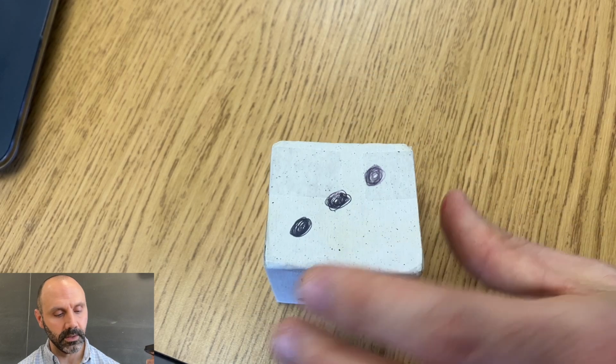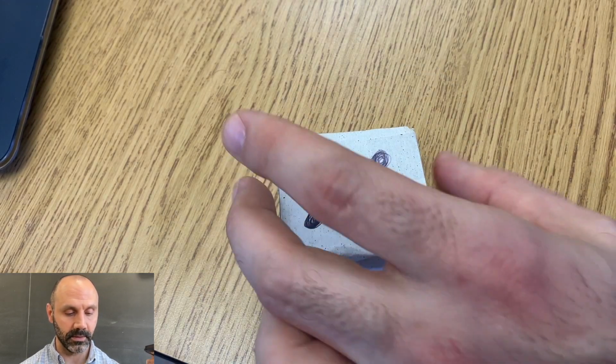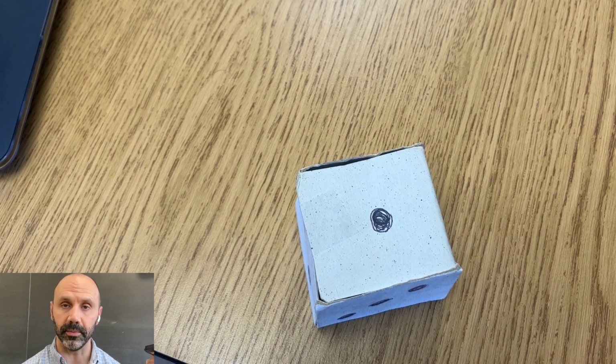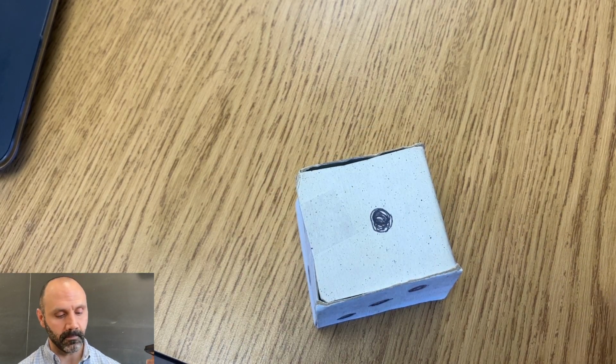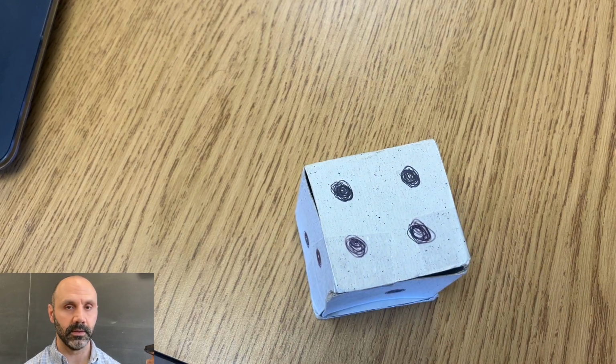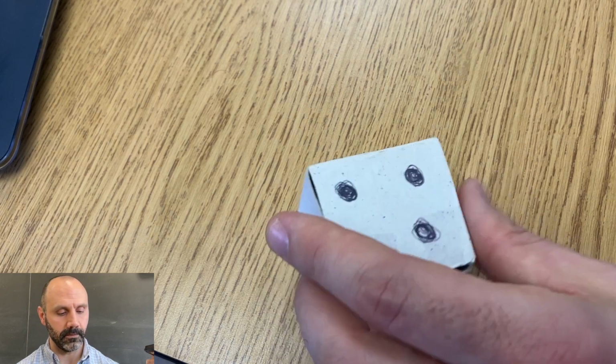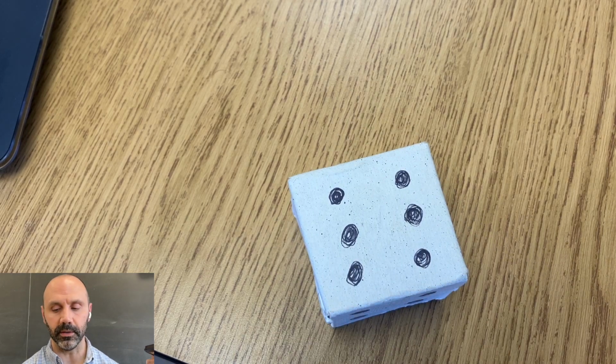Here, there are two polar bears around the hole in the ice. This time, there are no polar bears around the hole in the ice. For this one, there are also no polar bears around the hole in the ice, because again, if there are going to be polar bears around the hole in the ice, where would the hole have to be? Here also, there are no polar bears around the hole in the ice.